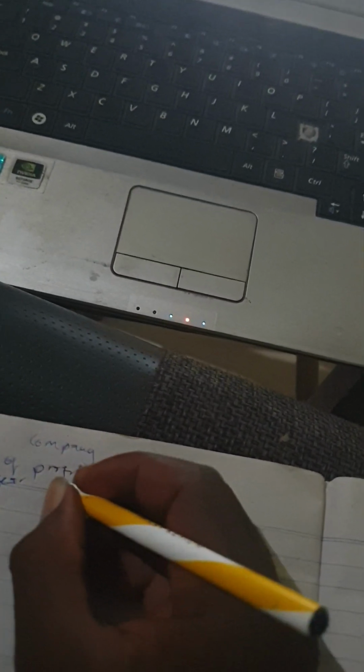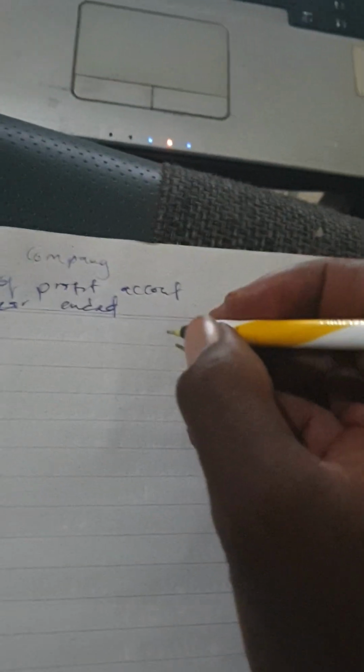First of all, we're going to start with the headings. Since the name of the company is Morfoot company, we have Morfoot company statement of profit and loss account for the year ended 30th June 2018.